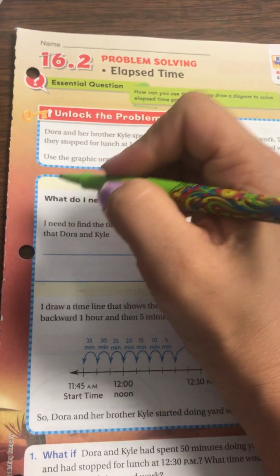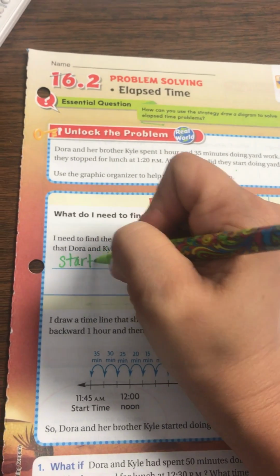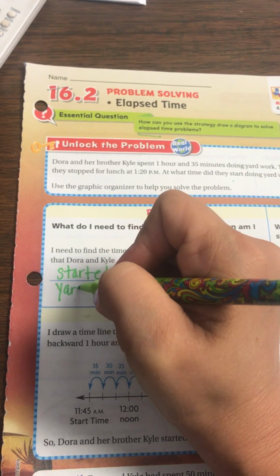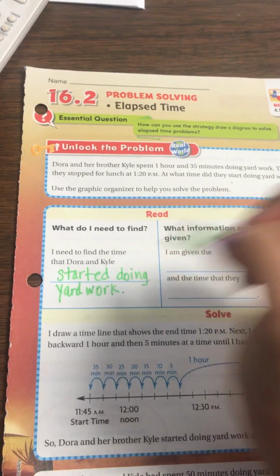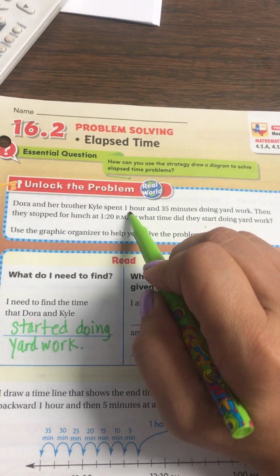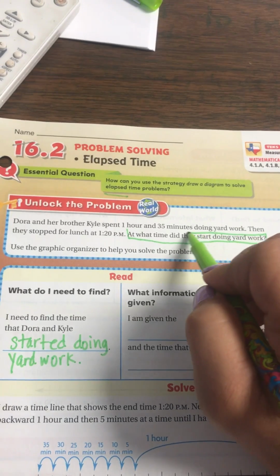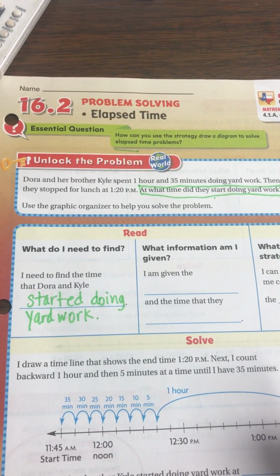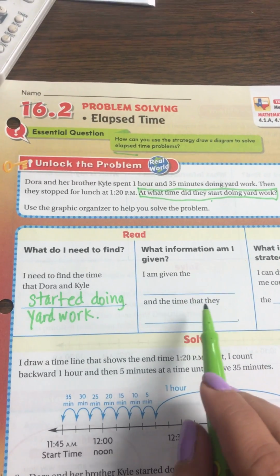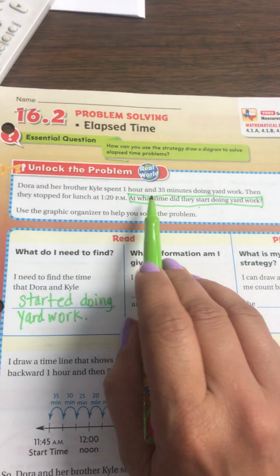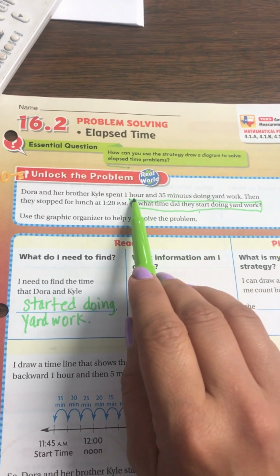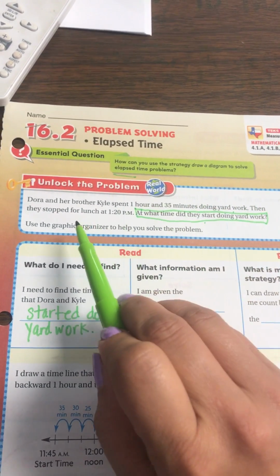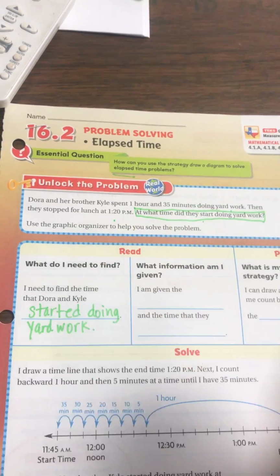I need to find the time that Dora and Kyle started doing yard work, because that's what the question's asking us. At what time did they start doing yard work? Let's think about what information has been given to us. I'm given the amount of time that they actually spent doing yard work. We're told that they spent 1 hour and 35 minutes doing yard work. And we're also given the time that they actually stopped for lunch, which was at 1:20 p.m.